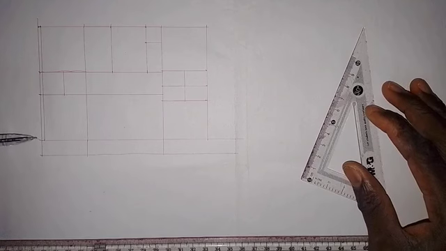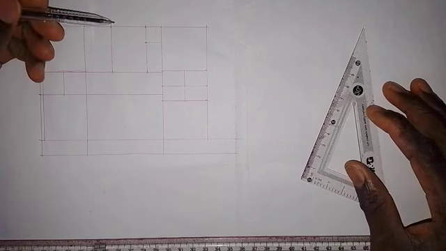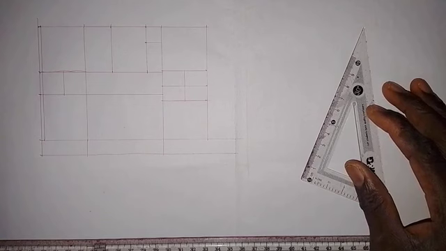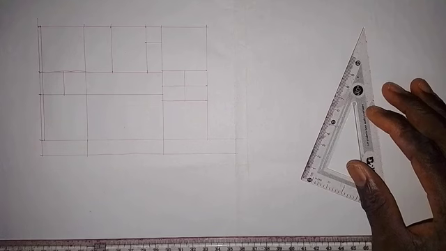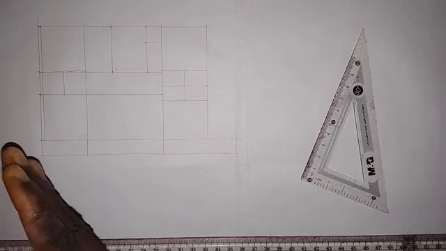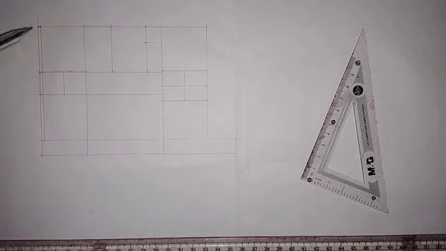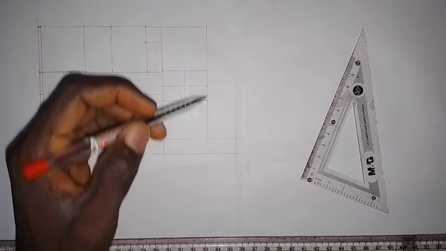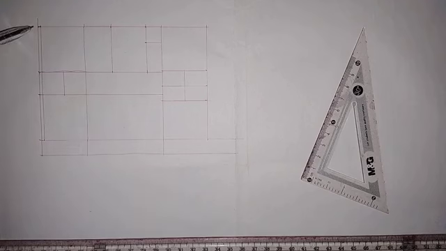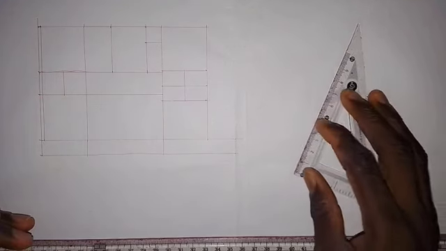As I said, the first lines that we produced are for the outer edge of the wall. So now we are taking the measurement inside for us to have the thickness of the wall. So all these external lines, you take the measurement inside. Take the measurement inside. Just look at the way I'm going to do it.